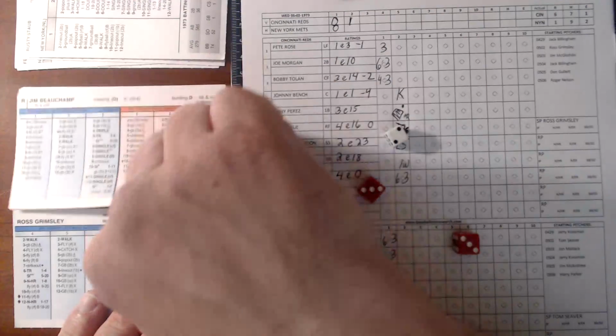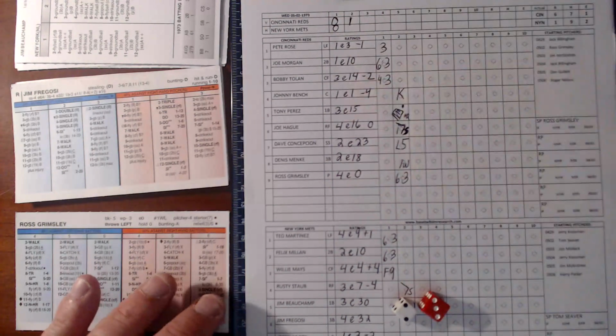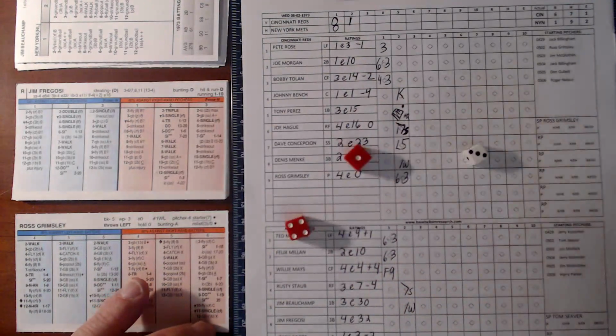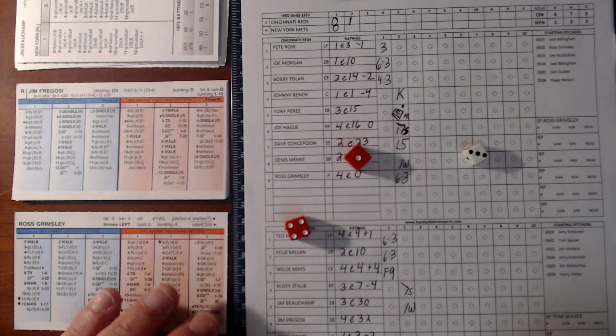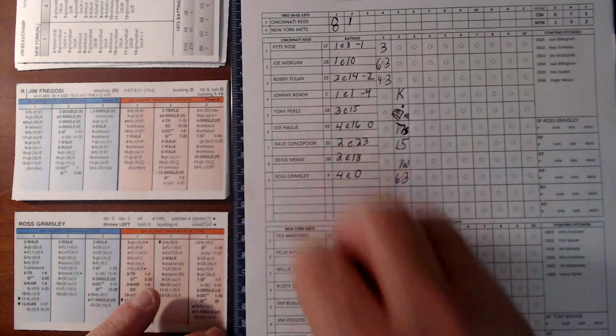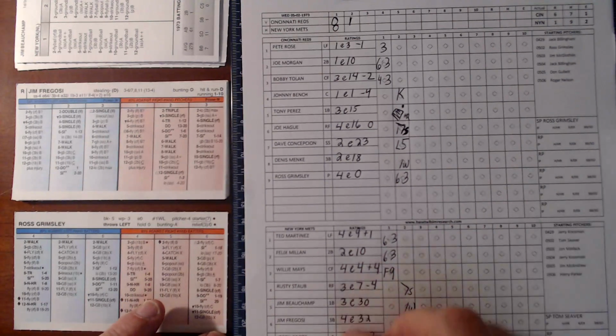Runners on first and second, no outs for Fregosi. No. 11, nothing on that. No. 3-5 versus a lefty, struck him out. Fregosi struck out. Runners on first and second.